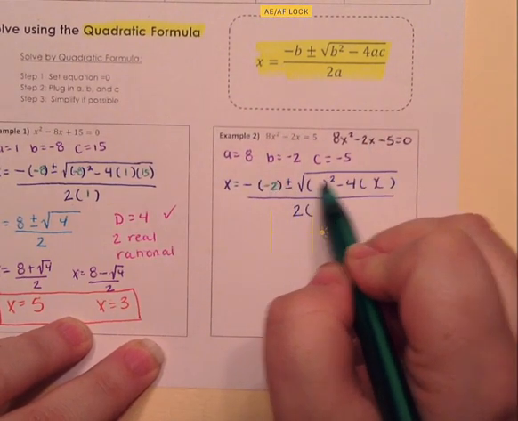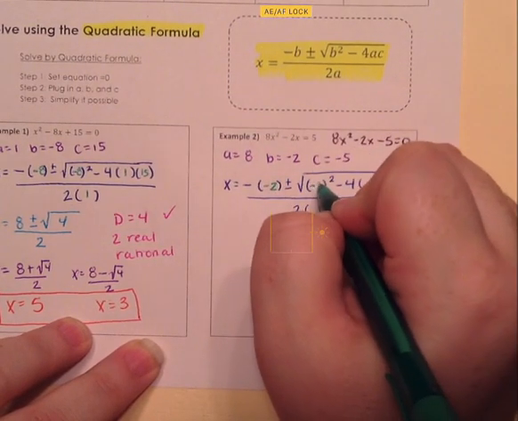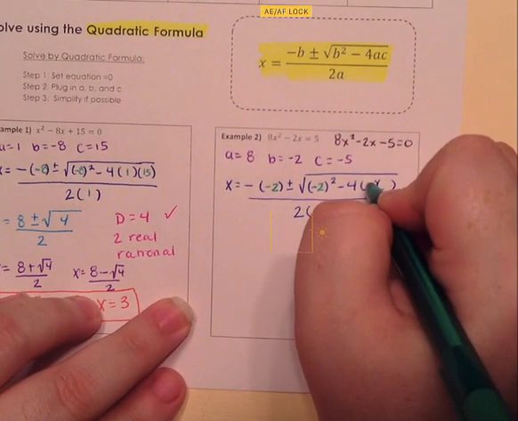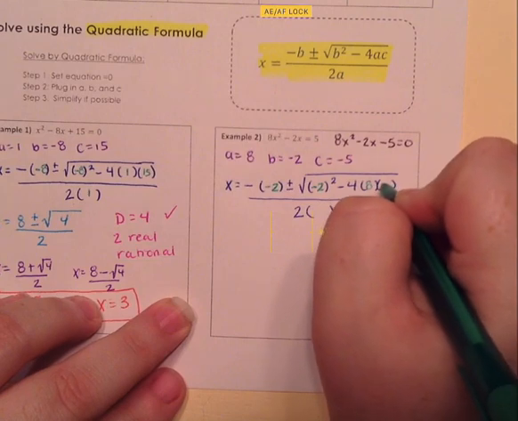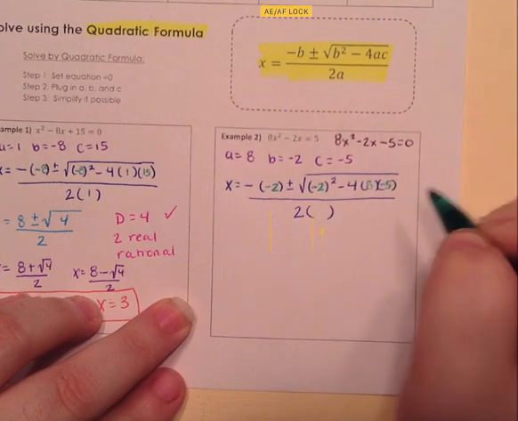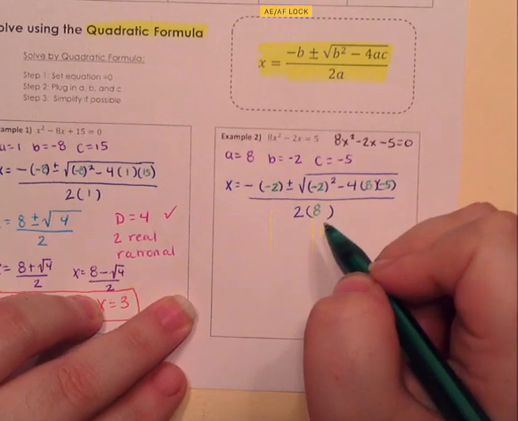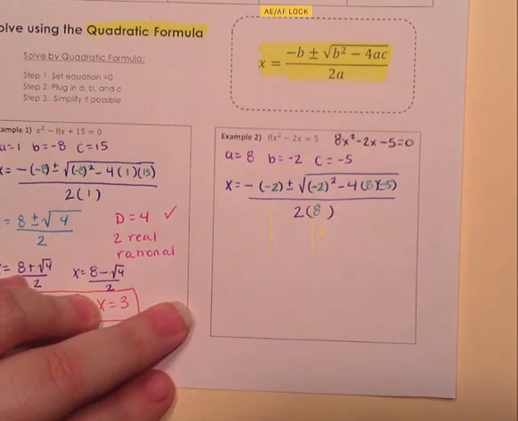Then we have the b squared, so I'm going to put in that negative 2 inside of that, minus 4a, so I'm going to put the 8c. I'm going to put that negative 5. And then we have divided all over 2a, so I'm going to put the 8 down at the bottom. So I'm going to simplify as much as I can.